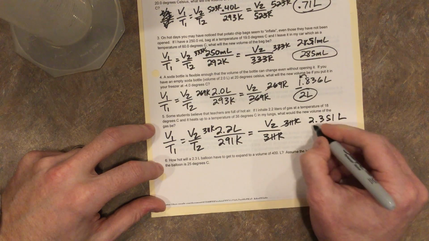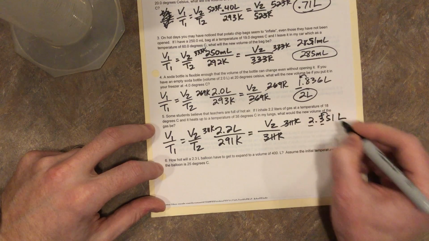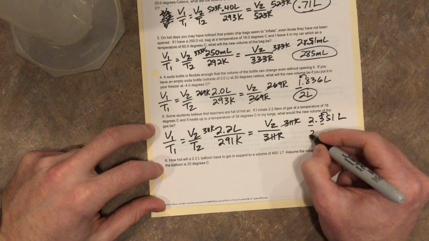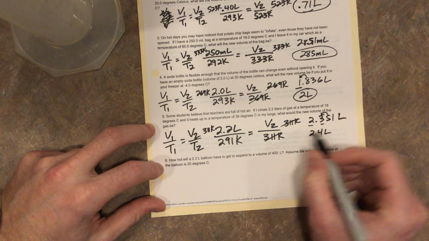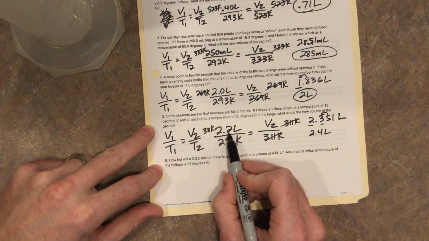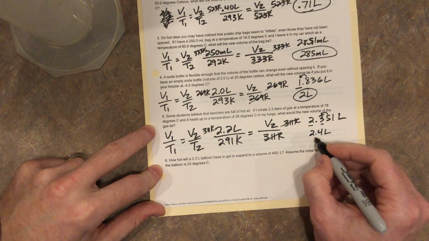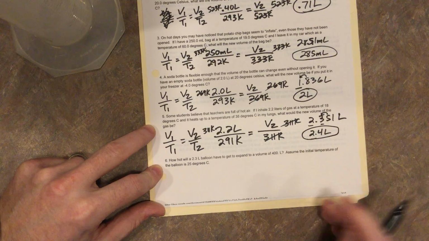Well, it's going to be 2 sig figs, so I'm going to keep these two. And this 5 is actually going to cause it to rise up to 2.4 liters. So yeah, that gas used to be 2.2 liters. Now it's going to take up a space of 2.4 liters.